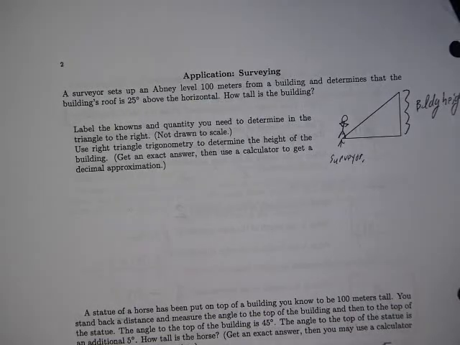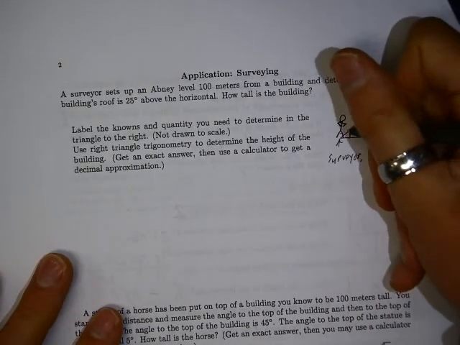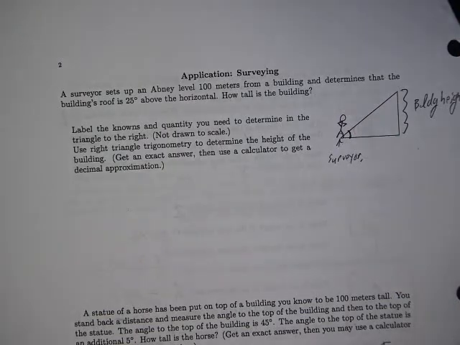Then what things in this triangle can you fill in? Yeah, you can fill in the angle, and you can figure out the length from the surveyor to the base of the building. What is the angle of elevation?